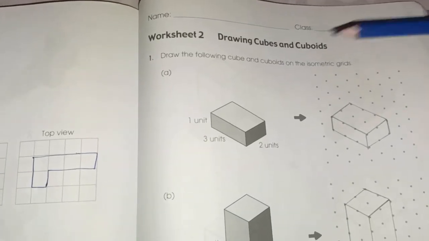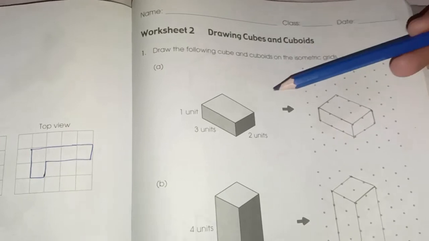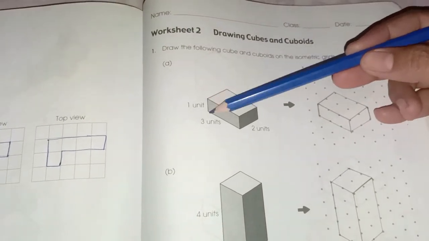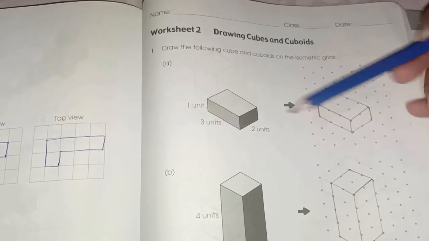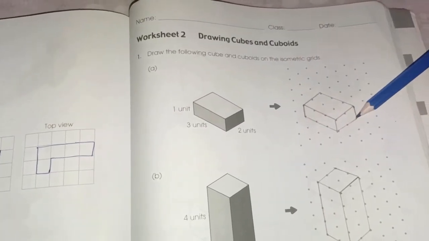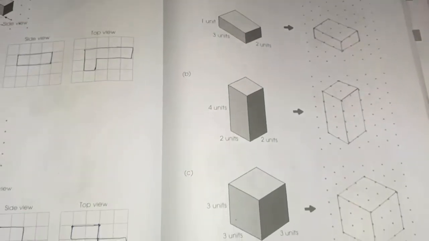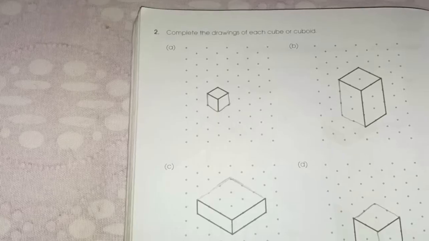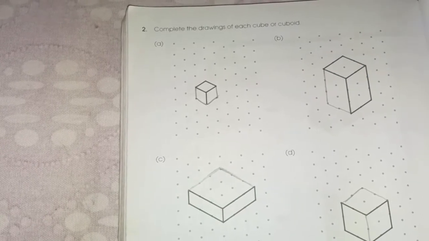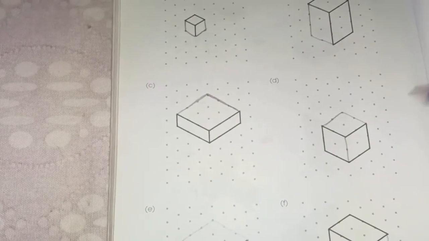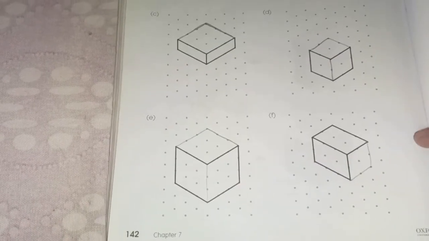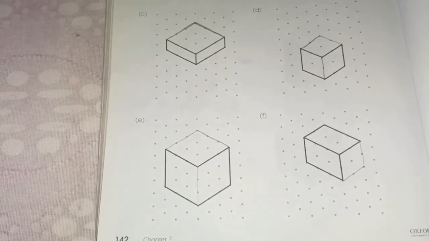Worksheet number 2, drawing cubes and cuboids. Here we have to draw the same cube and cuboid. Here we have 1 unit, so we draw a 1 unit line. Here we have 3 units, so we draw 3 units. Then we have to draw the lines and draw the same given shape. Here we have to complete the given shapes. Half of the shapes are already drawn, so we have to draw the remaining half to complete the shape of the cube and cuboid.